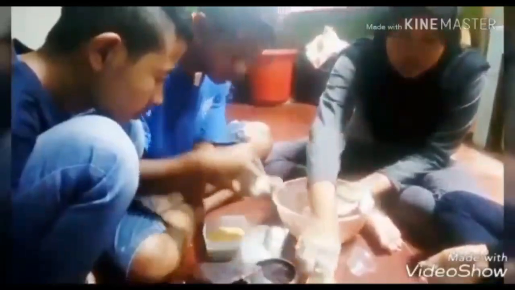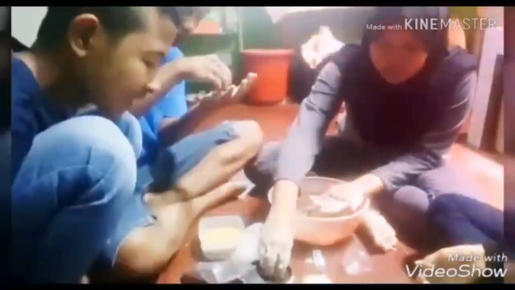The round shape is filled with chocolate or cheese and stuffing.